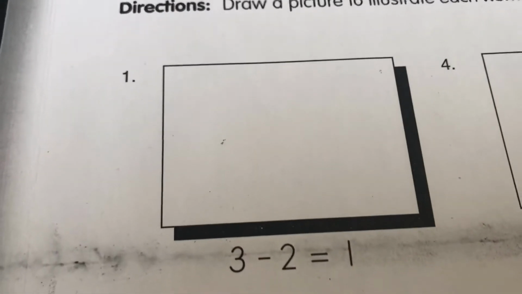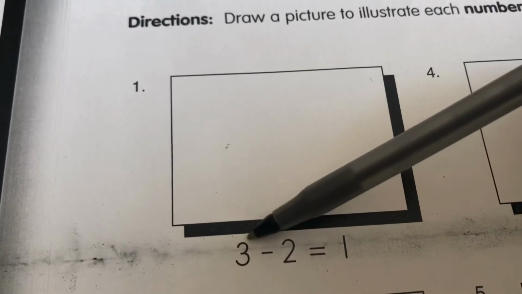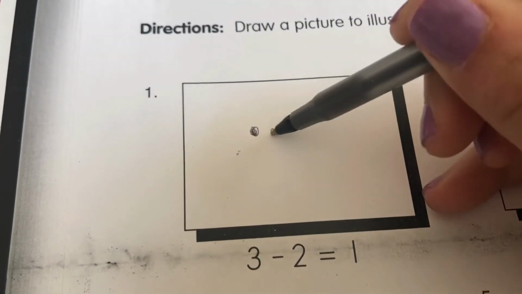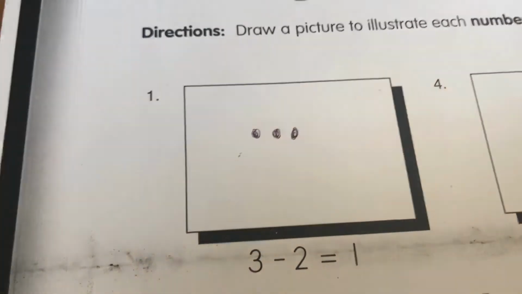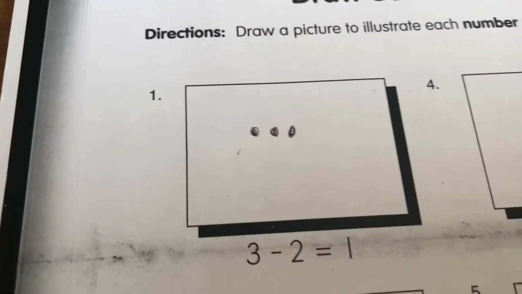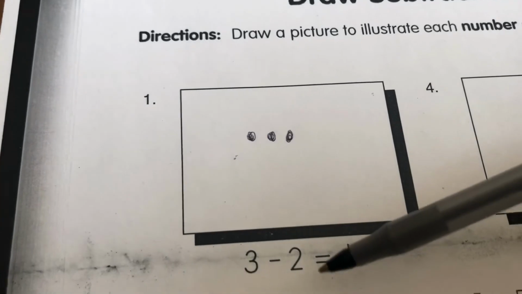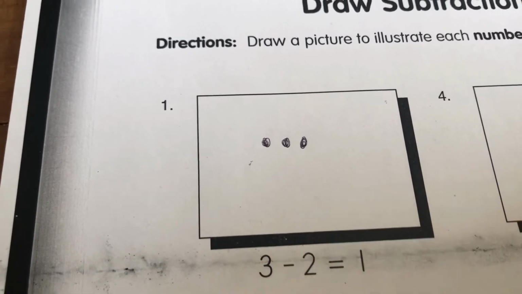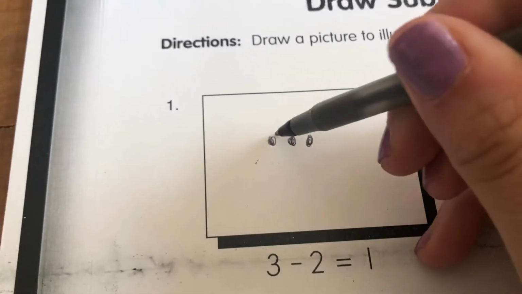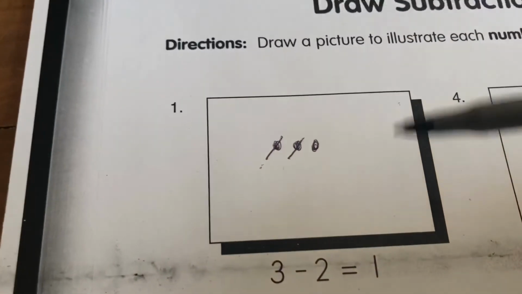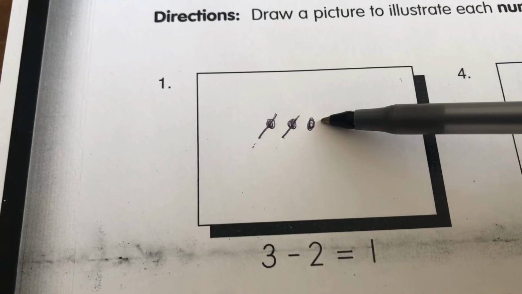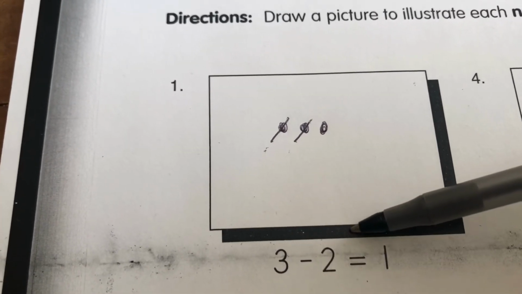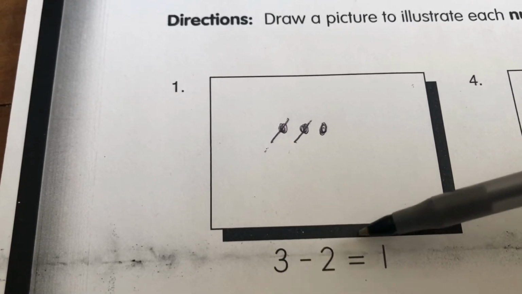So for subtraction, I always only like to draw that first number. So I'm going to just put 3 dots, 1, 2, 3. And I don't have to draw the 2 because we're not combining. And I'm going to mark out 2 because it's 3 minus 2. We're taking away 2. So 1, 2. And then how many does that leave? Just 1. So that shows our subtraction problem down here. 3 minus 2 equals 1.